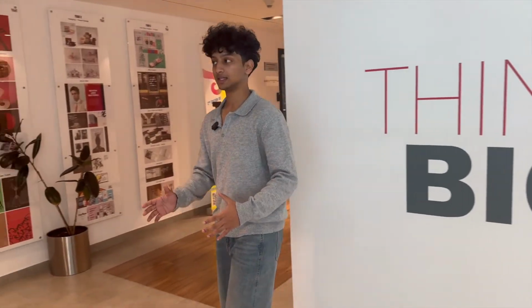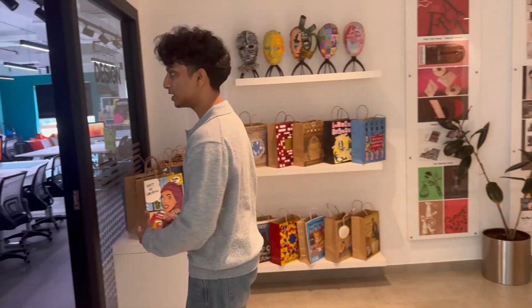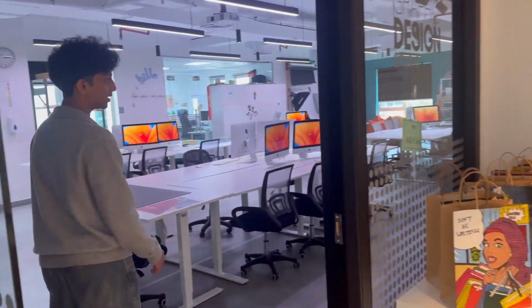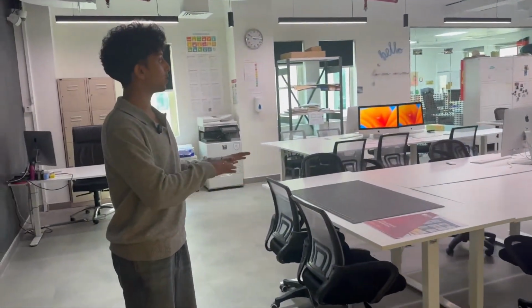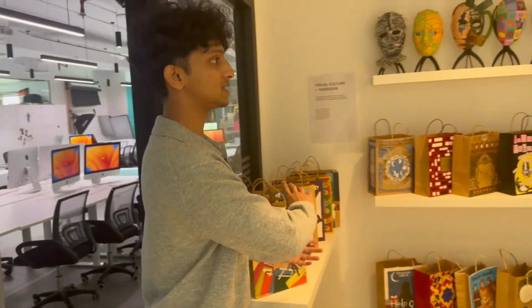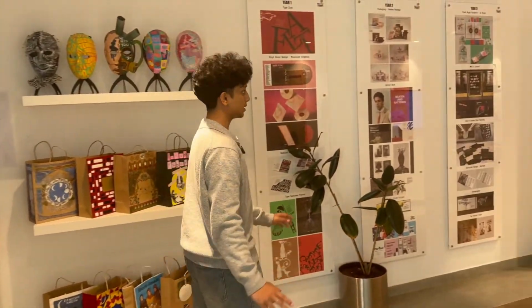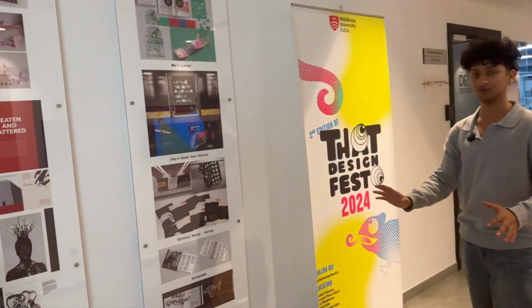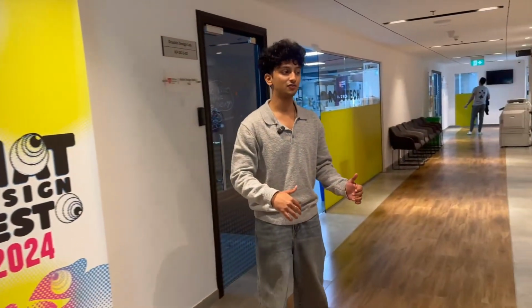Right now, we are going inside graphic design lab number 1. As we can see right here, all these PCs and all these tables are for you students to learn and work on your designs. Talking about designs, as you can see over here, all of this is done by our students, professionally handmade. All these cover designs are done by our graphic design students themselves.